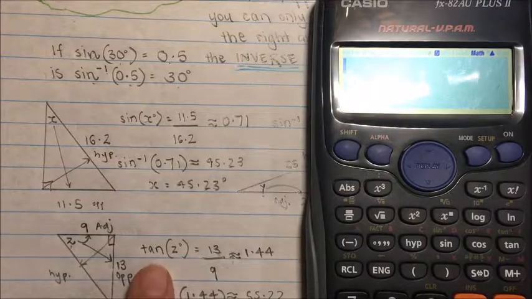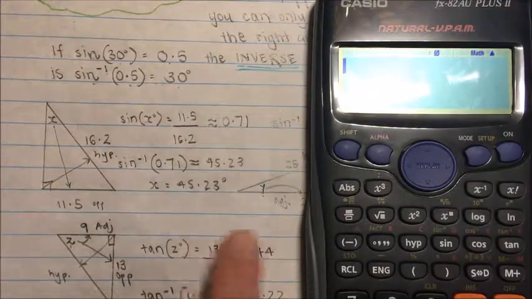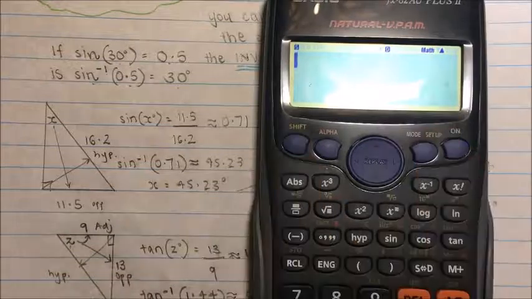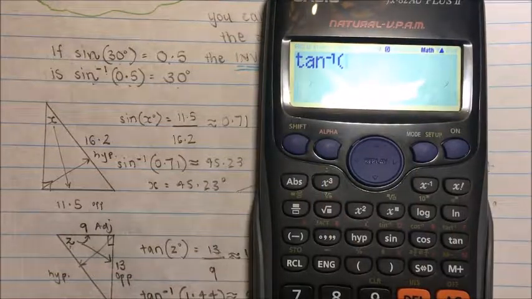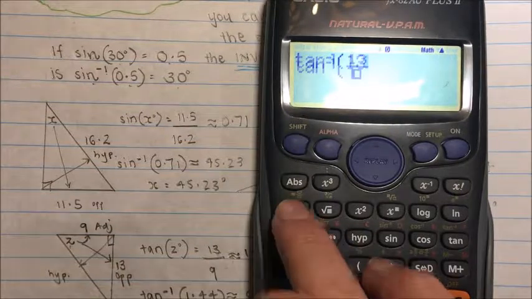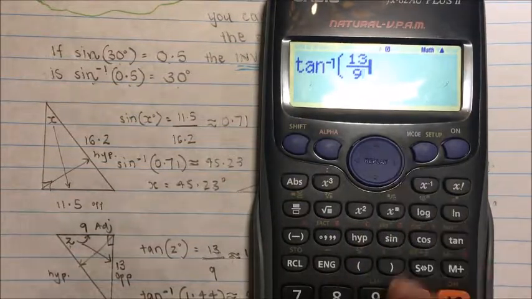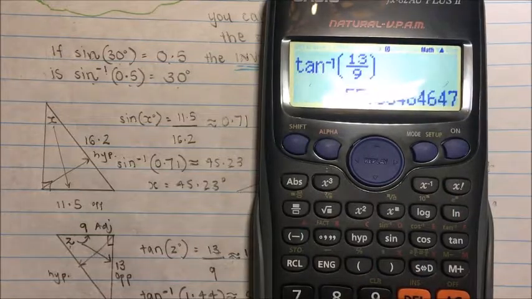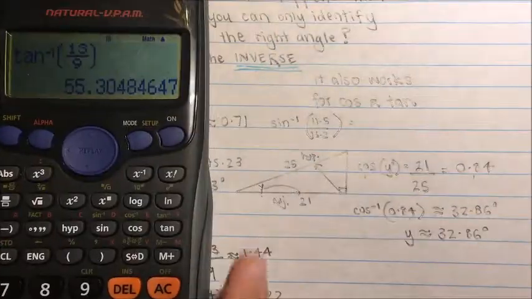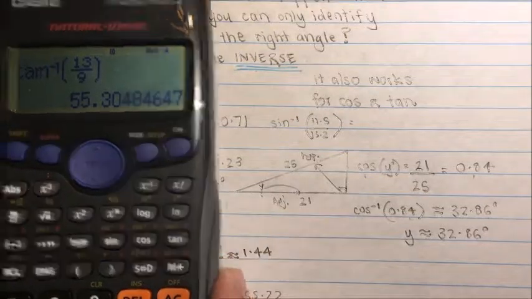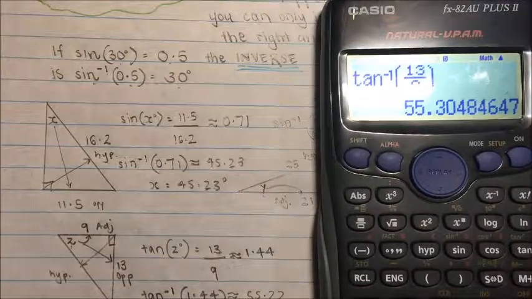And again, let's just do that here with the tangent. Rather than work out this step here, I can immediately do inverse tangent of 13 over 9. So let's go. Shift, tan, opposite over adjacent. And I get 55.30. That one is slightly different.